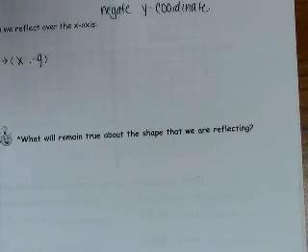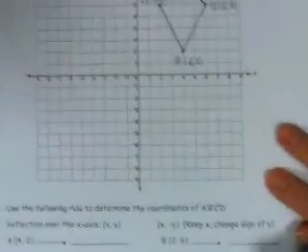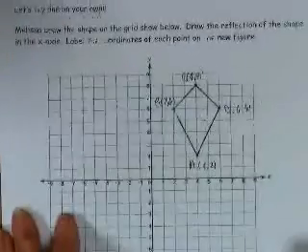So what I'd like for you to do is pause the video once again and jot down some things about what will remain true about the shape that we are reflecting. And then tomorrow when you come to class, we're going to have a little chat about that. What will remain true about the shape that we are reflecting? So hopefully you'll pause the video, and now it's time for you to try one on your own.